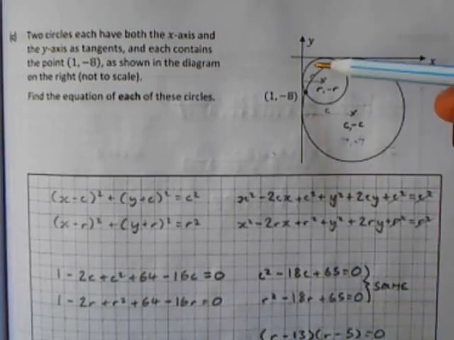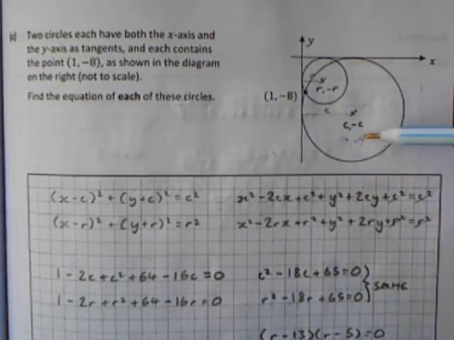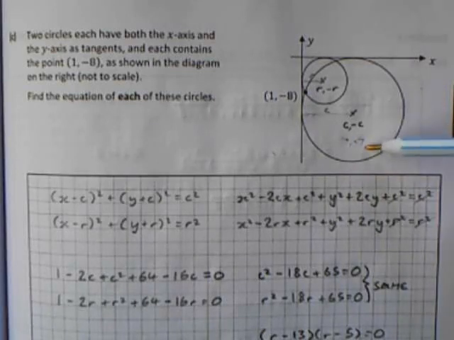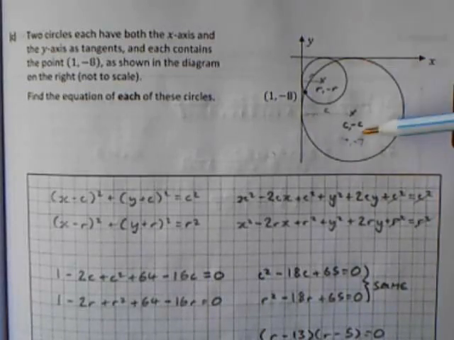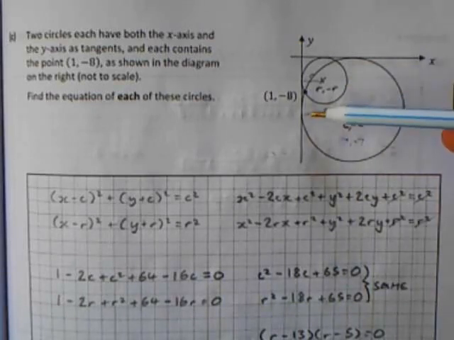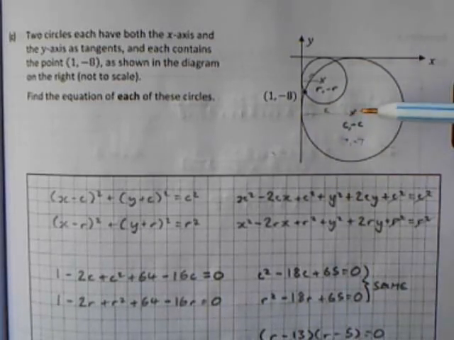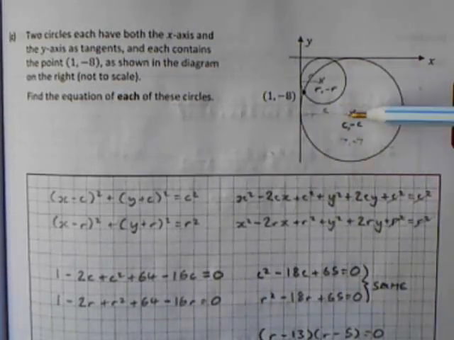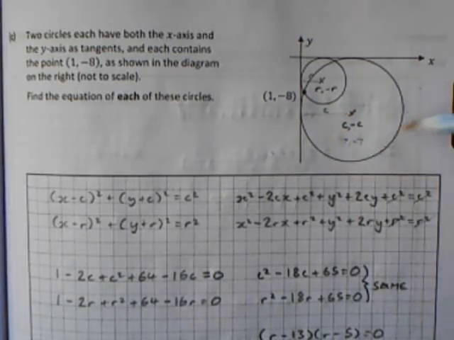Okay, so if it touches both of these, the 2 coordinates need to be the same, but the y needs to be a minus because you're below the x-axis. So 7 minus 7, or 6 minus 6, or 5 minus 5, and so on. But whatever number you choose, the radius will also be that number. So the distance from there to there is your x coordinate basically, and distance from there to there is your y coordinate.